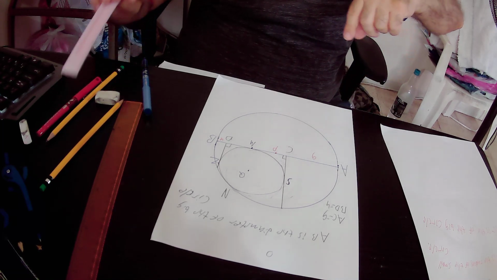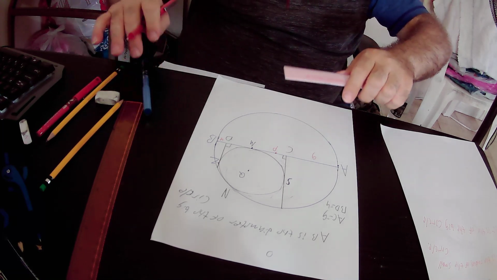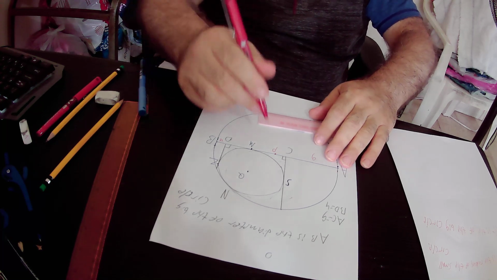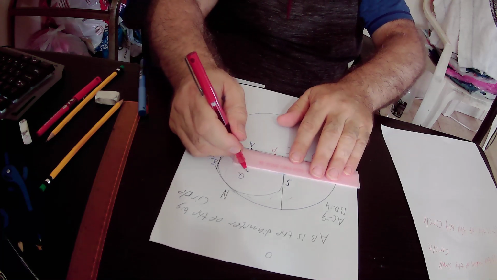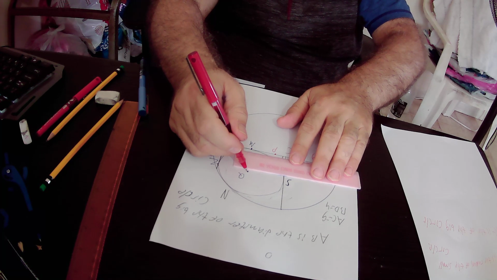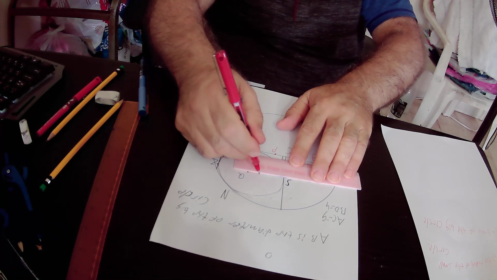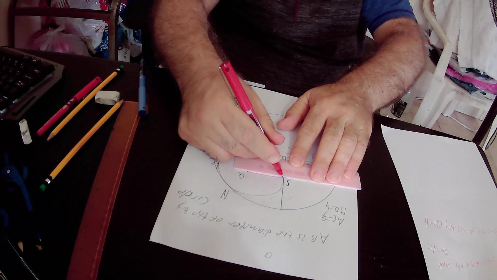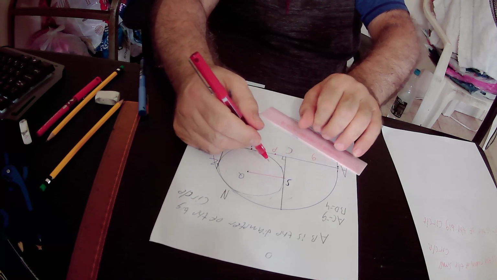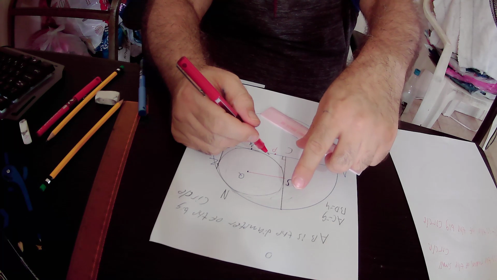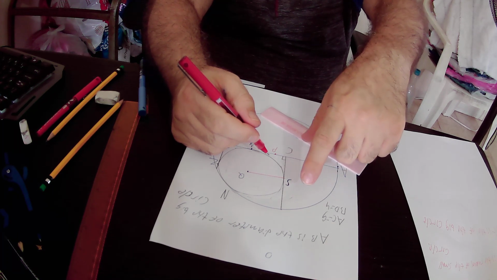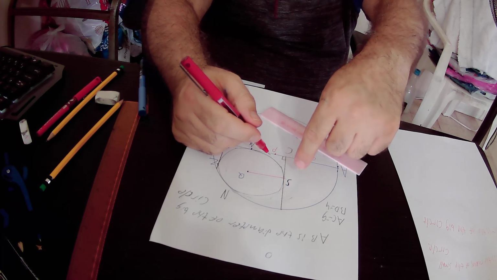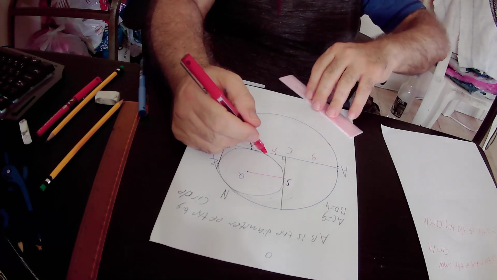So here we will draw the radius of the small circle from point Q, the center of the small circle, to point S, that is the point of contact where this line segment is tangent to the circle.